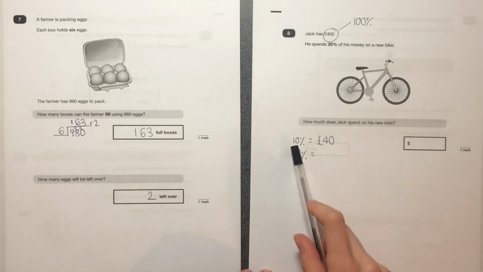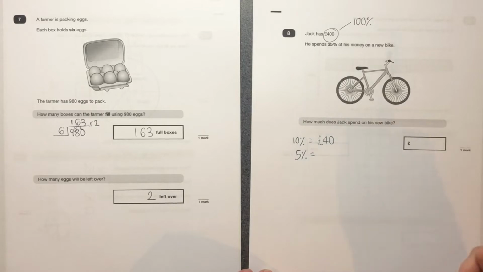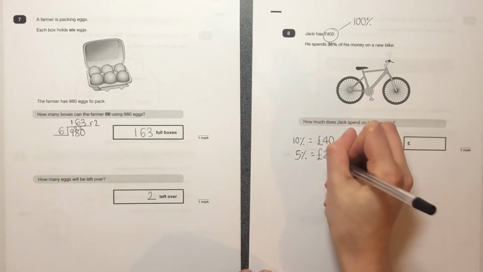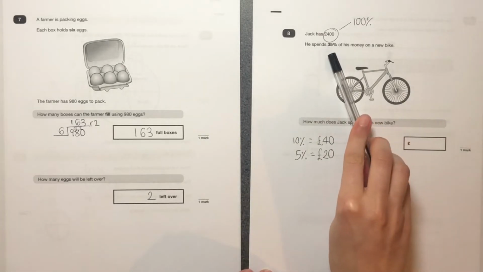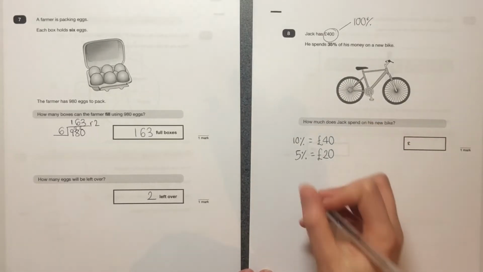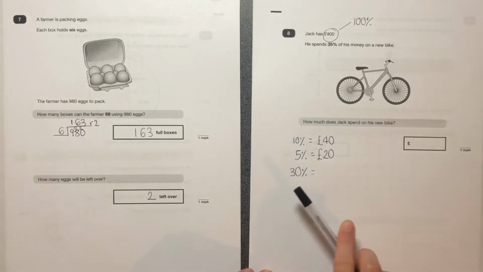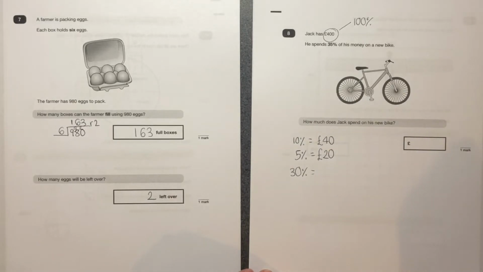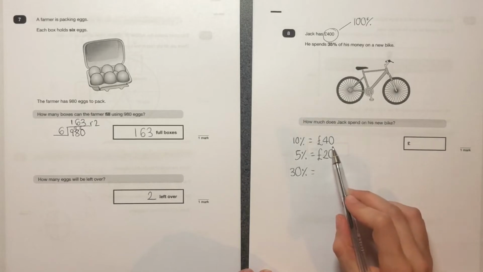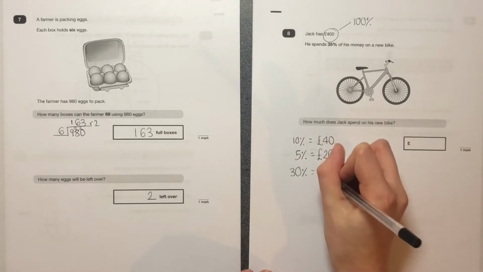Next thing, we're going to work out what 5% is. 5% is half of 10%. That means it's half of this. 40 divided by 2 is £20. To work out 35% of the money, we're going to work out what 30% is. To work out 30%, we've done 10% times by 3. So that means we're going to do 40 times by 3, which is £120.